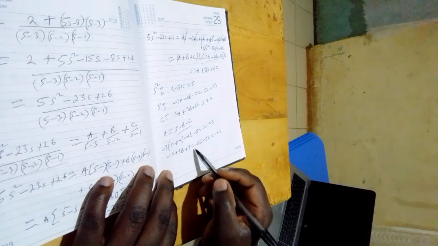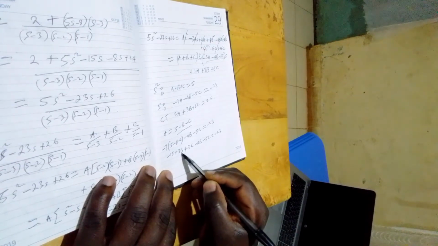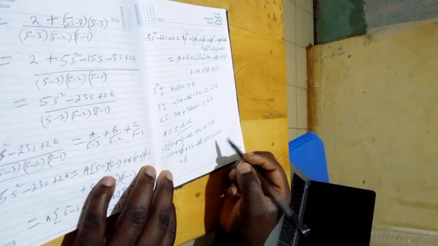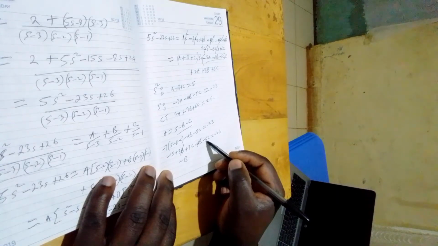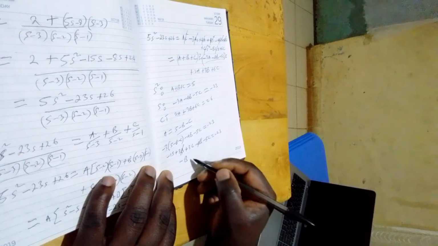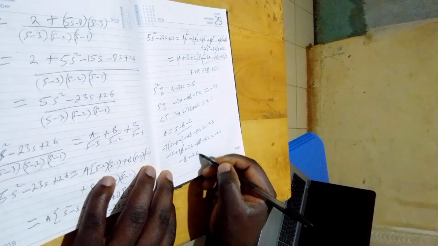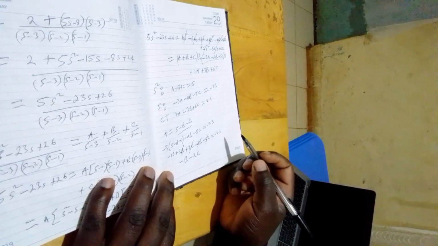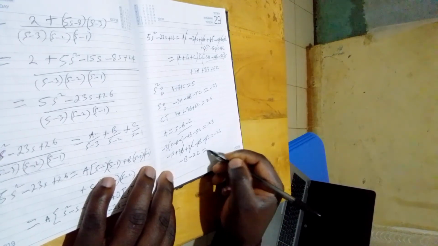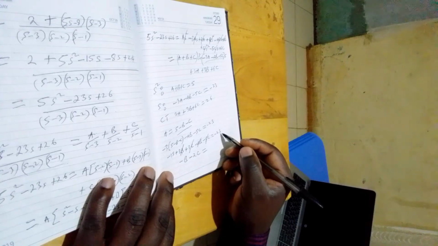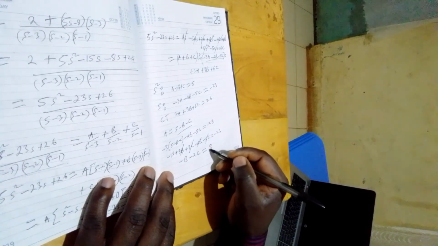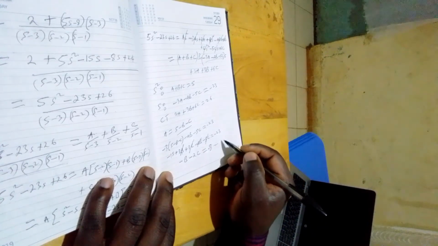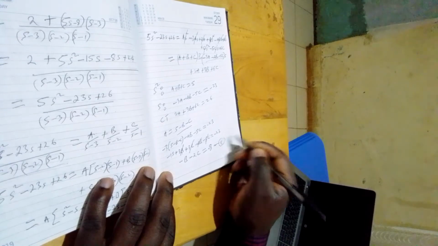So here we have 3b, negative 4b, will remain with negative b, negative 5c plus 3c will remain with negative 2c, then negative 15 crosses to the other side, it becomes positive, so this equals to negative 8. Call it equation X.